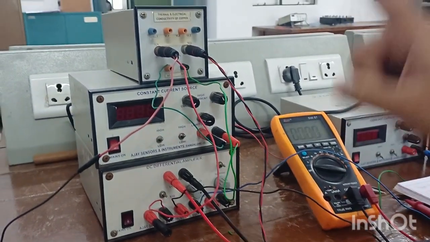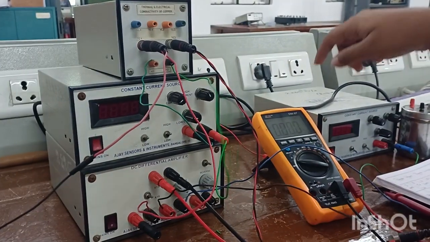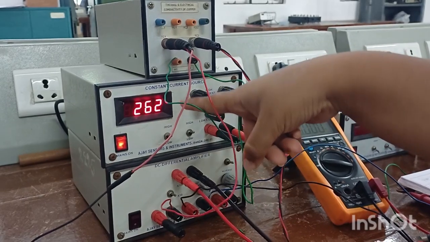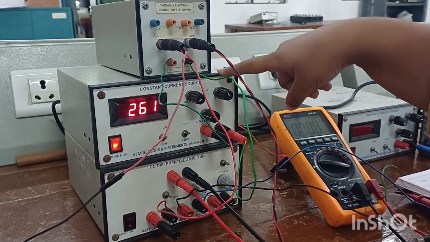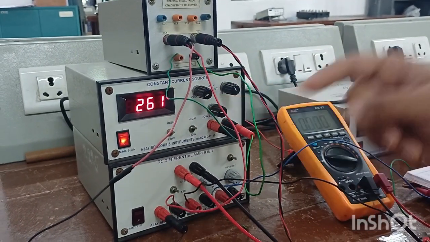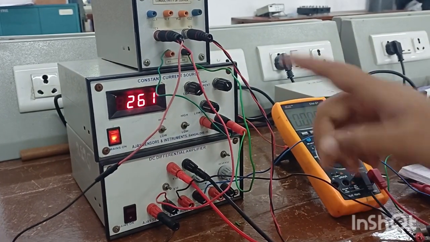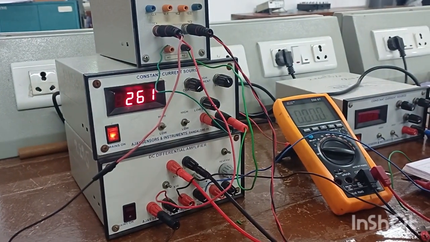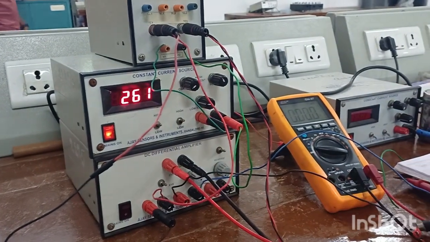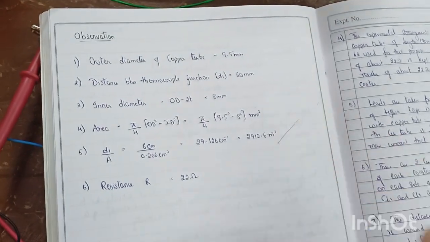What we have to do is switch on the experiment and set the current to 260 amperes. We switch on the circuit, and before that we should make sure that both the terminals of the constant current source are in high mode. Now we have set the current to 260 amperes and we wait for 45 minutes to stabilize the apparatus. After 45 minutes, decreasing the current by 20 amperes each time, we take the output voltage for each of the I1 and I2 terminals and note our readings. Now this is the procedure part.